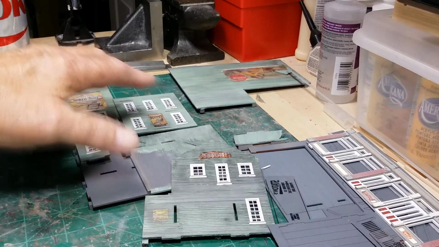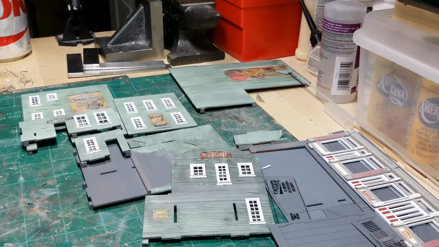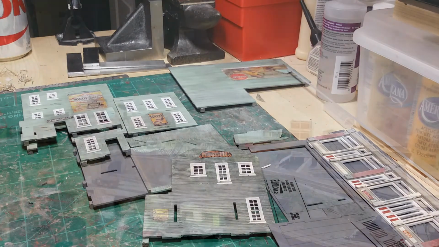So the episode after this is we're going to dirty these windows up some and weather the sides and assemble it. And then after that we'll work on the roof part. And after that we'll be doing the railing and all the final touches to it. Well, that's it for now.